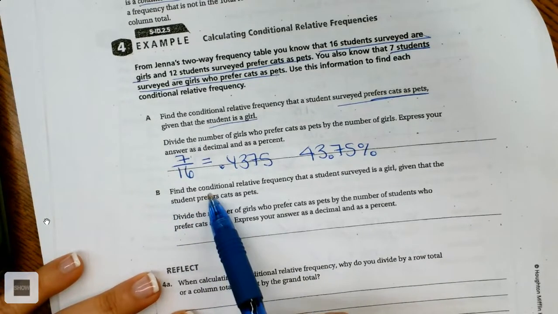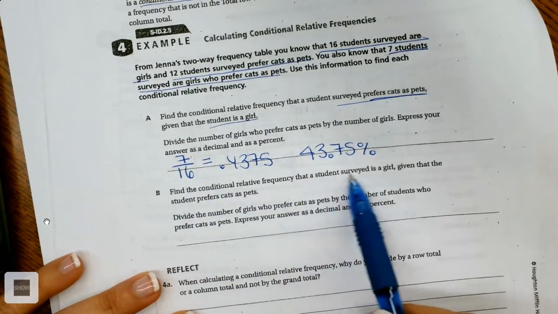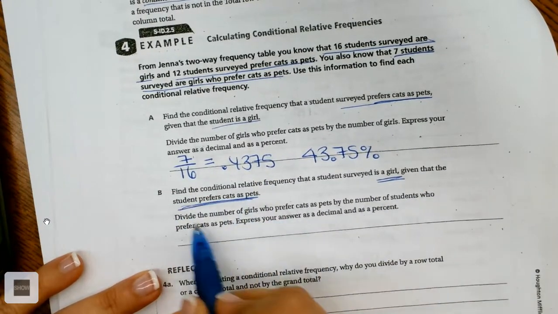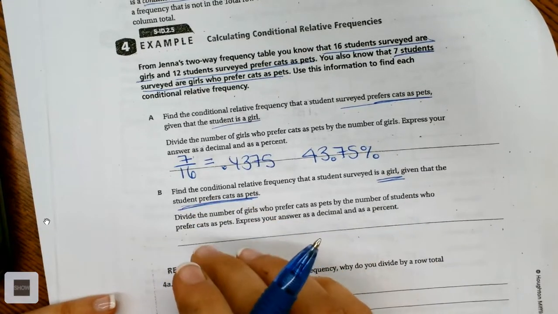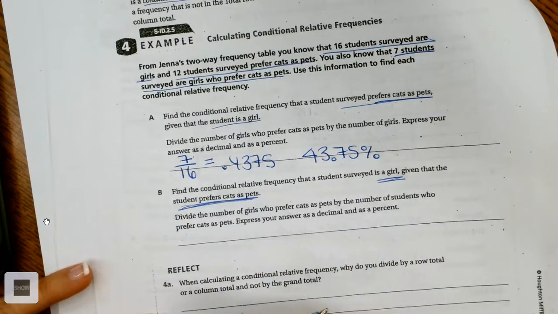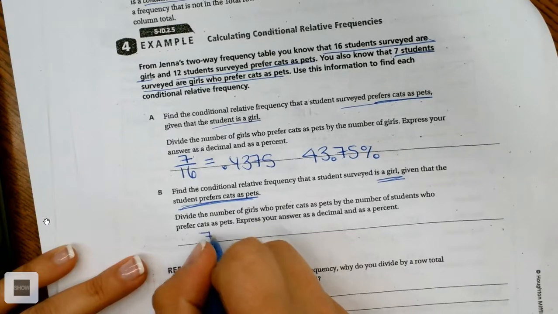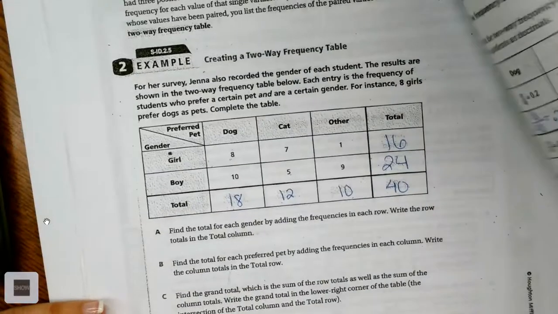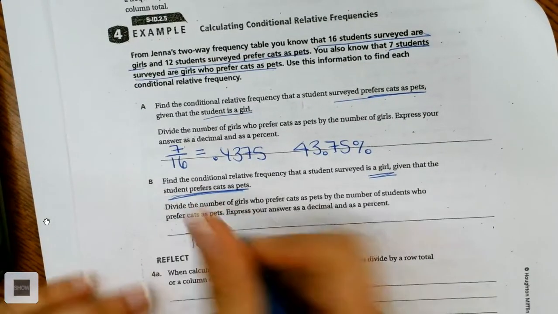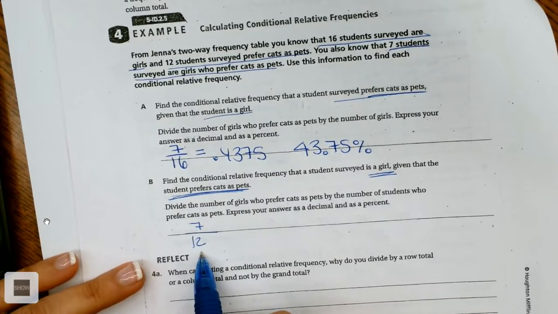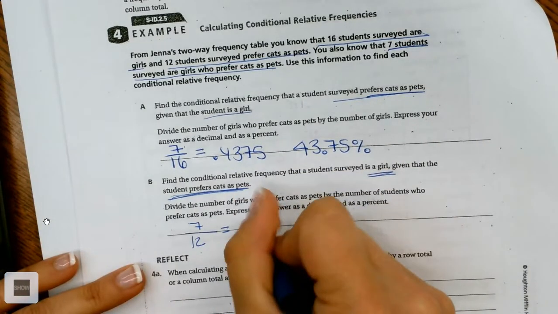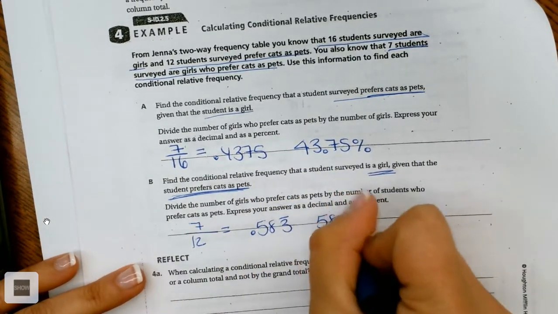Find the conditional relative frequency that a student surveyed is a girl, given that the student prefers cats as pets. All right, so we want to know the percent that it's a girl out of people who prefer cats. So how many girls prefer cats? 7 girls prefer cats out of the total number of people who prefer cats. 7 out of 12. Right? This is the girls who prefer cats out of the total number of people who prefer cats. 7 divided by 12 is 0.583 repeating, or 58.3 repeating percent.